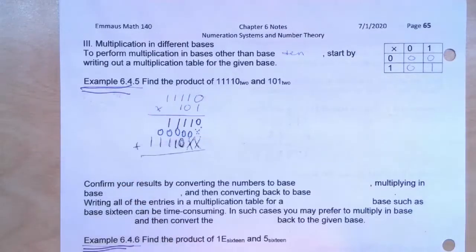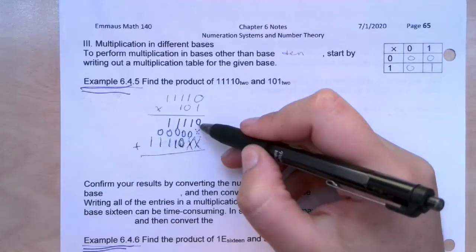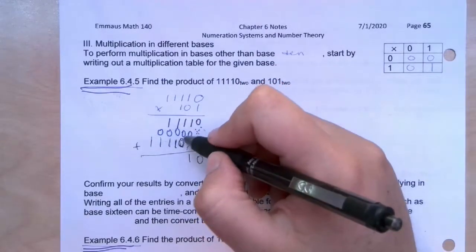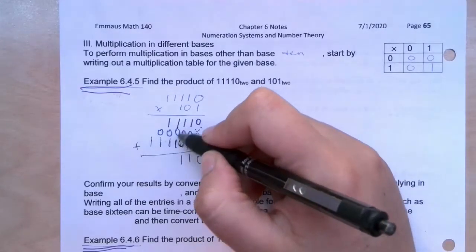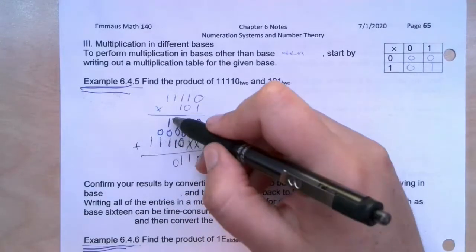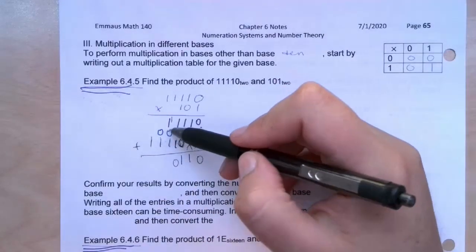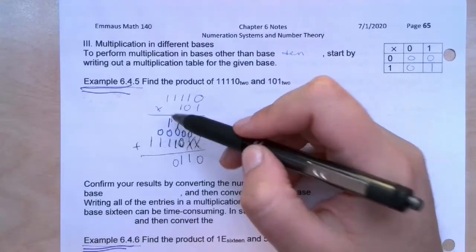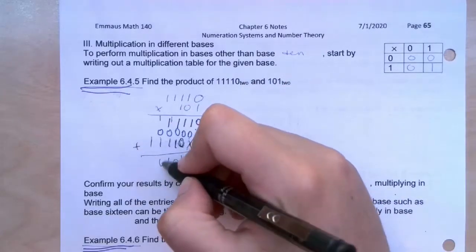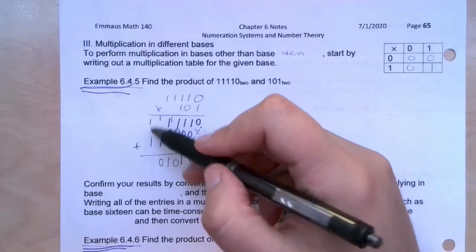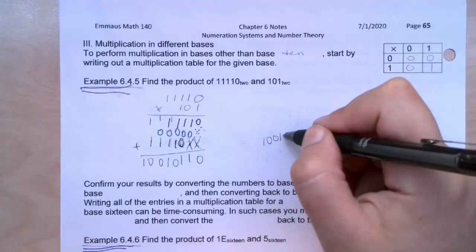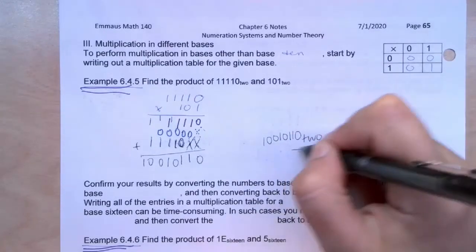Now we're going to add all of that together. 0 plus nothing is 0. 1 plus all this would be 1. 1 plus 0 is 1. 1 plus 0 plus 1 would be 2, which in base 2 would be 10. So we carry. 1 plus 0 plus 1 plus a 1 would be 3, so that would be 11 in binary. 1 plus 1 is 0, carry 1 in binary, and then 1 plus 1 would be 0, 1. So our answer would be 1, 0, 0, 1, 0, 1, 1, 0, base 2.